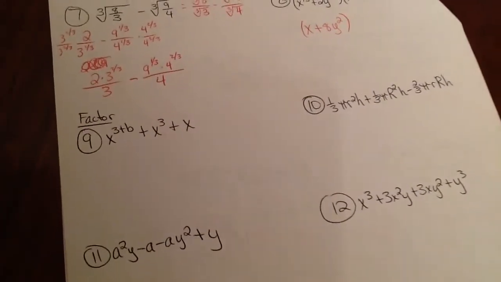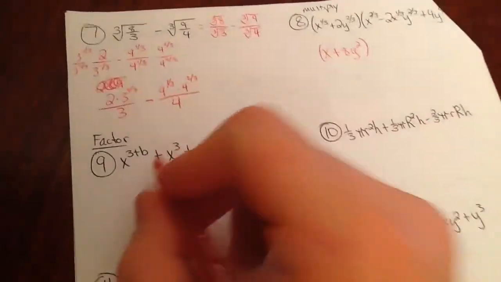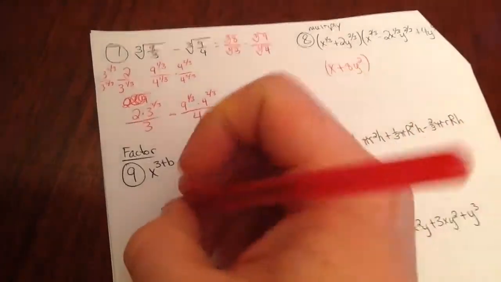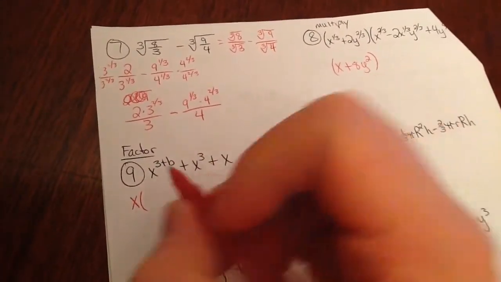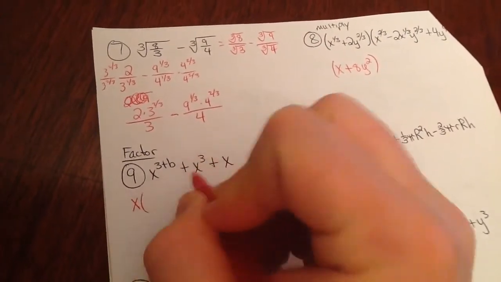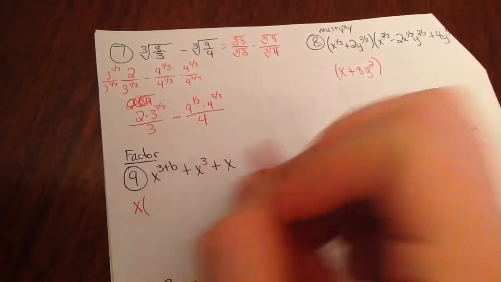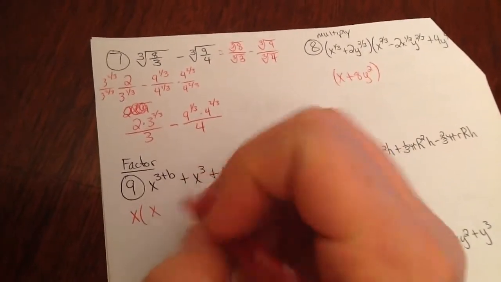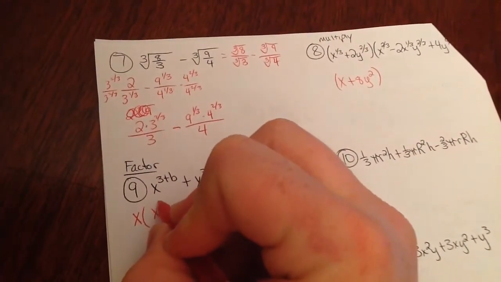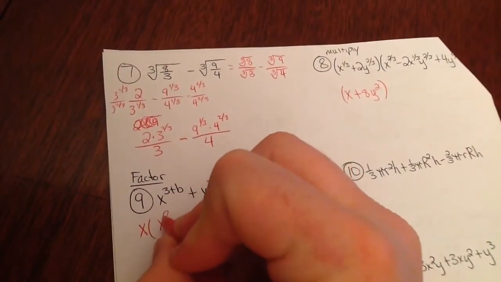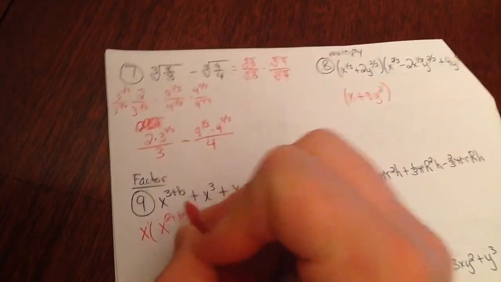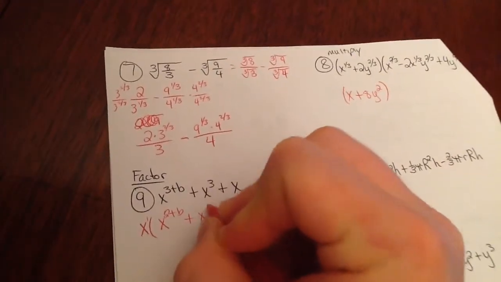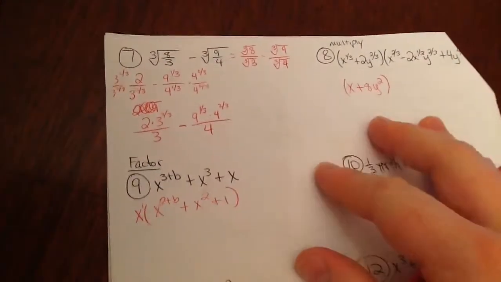But factoring, first thing you should always look for is greatest common factor, no matter what you see. And that's what we have here. They all have x. So we pull out an x, and then I think a lot of you are confused by this 3 plus b, but just remember, when you pull out a GCF, if you were to multiply, you should get what's up here, right? So x times x would be x squared, but really you should just realize it's 2 plus b, because x times x, remember you just add the exponents. 1 plus 2 plus b is 3 plus b, plus x squared plus 1, because you need that there.